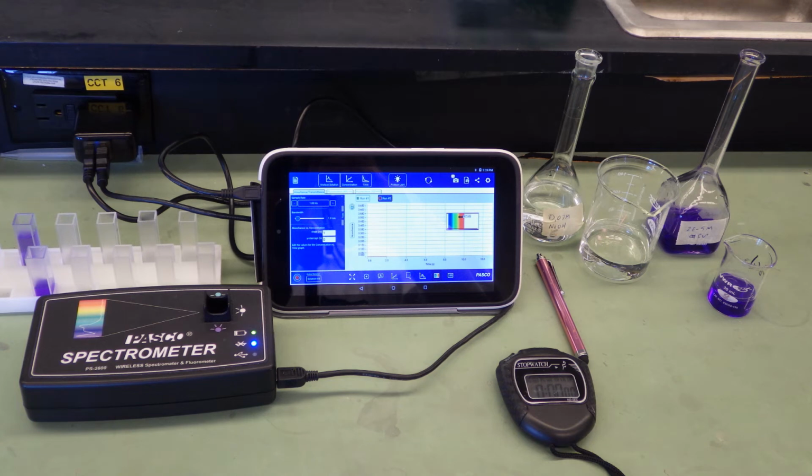Here is the equipment we'll be using. I'm using a Pasco PS2600 spectrometer and tablet. You'll need a solution of crystal violet of known concentration and sodium hydroxide of known concentration, and a stopwatch. We are using 1 centimeter plastic cuvettes.